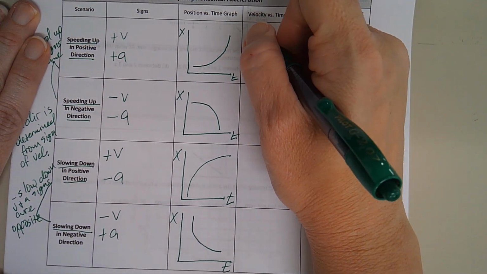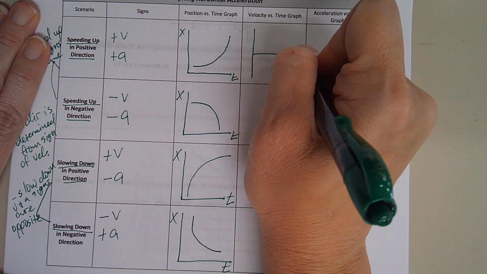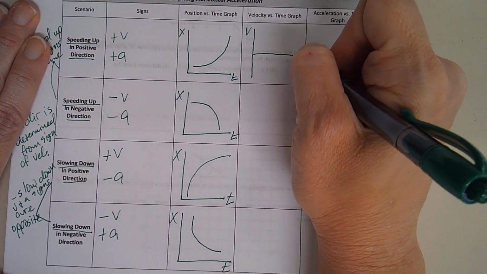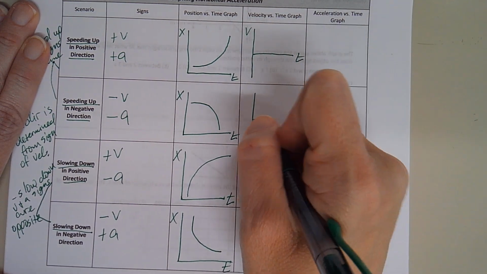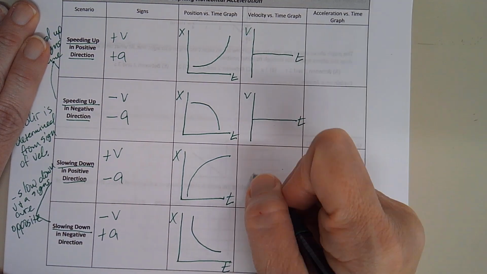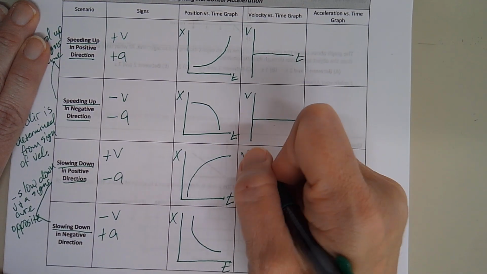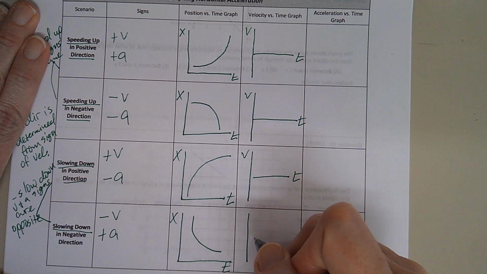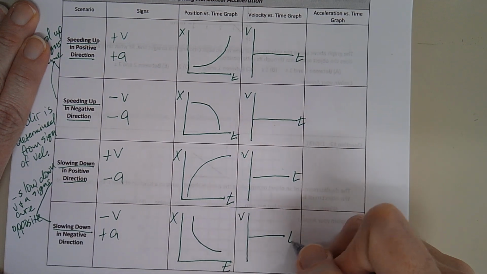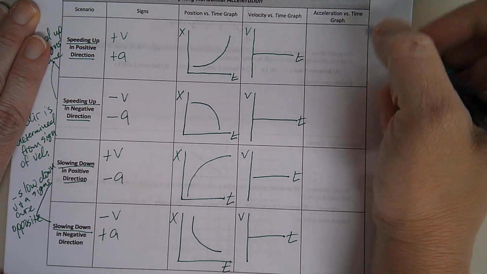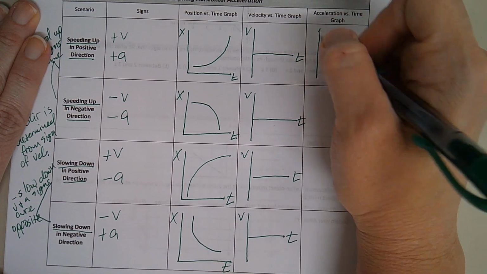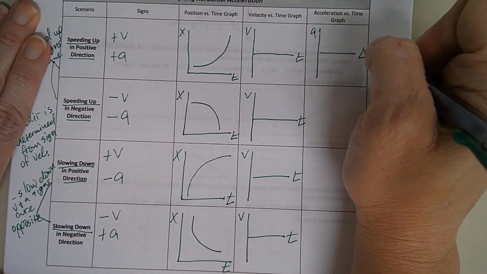Velocity versus time, I would make all of them kind of like a sideways T. And same thing with my acceleration graphs, I would make all of those a sideways T.